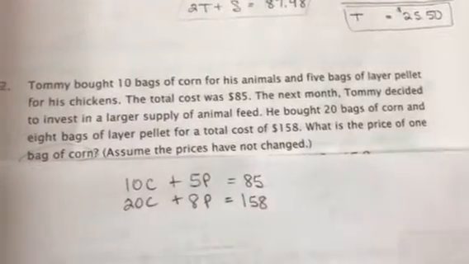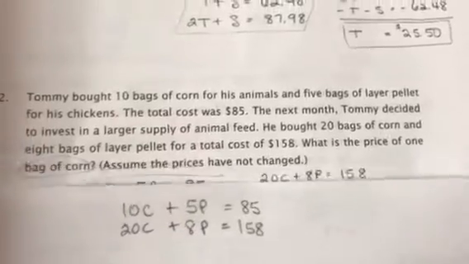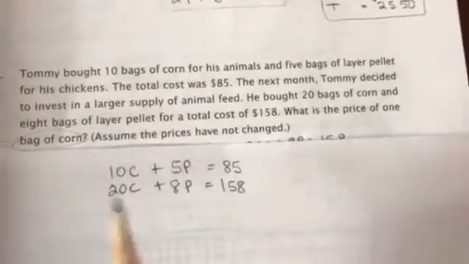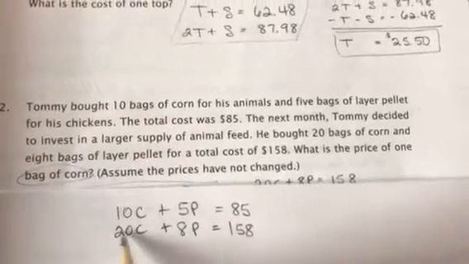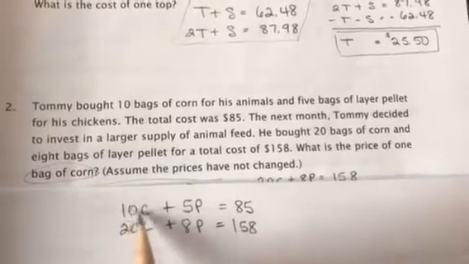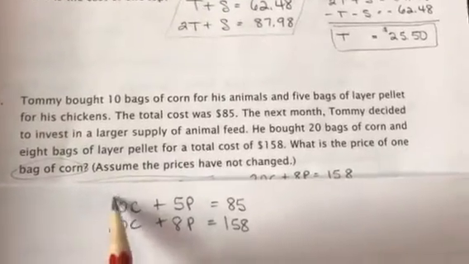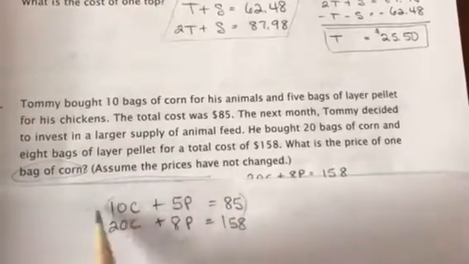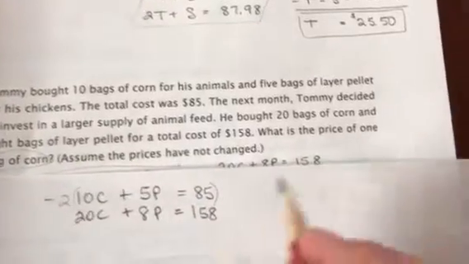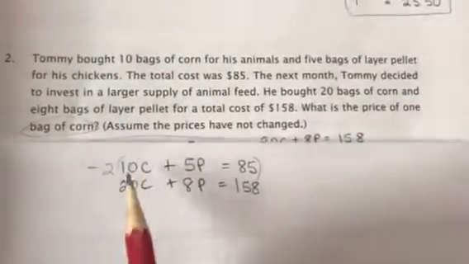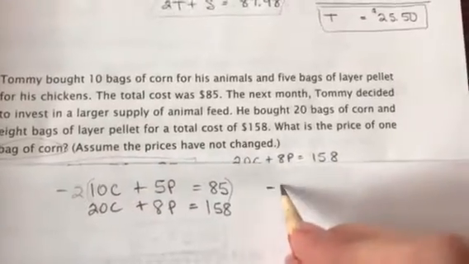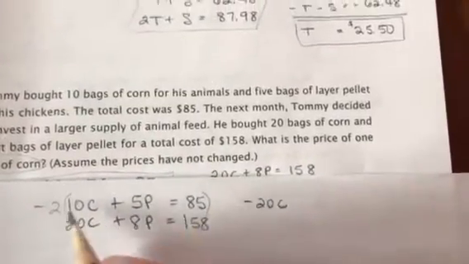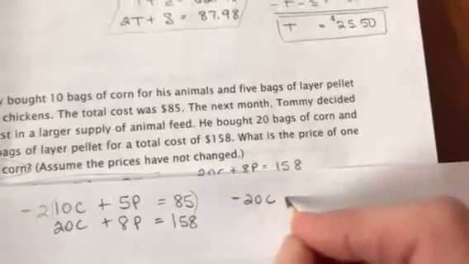Now, I went ahead and solved this without looking to see what they wanted. What I ended up doing is, because this is a 20, I thought it'd be easiest to make this one a negative 20, so I multiplied everything here by -2. That's because I didn't even look to see what we were looking for. So that would have given me negative 20C. Negative 2 times 5 is what? Negative 10P.